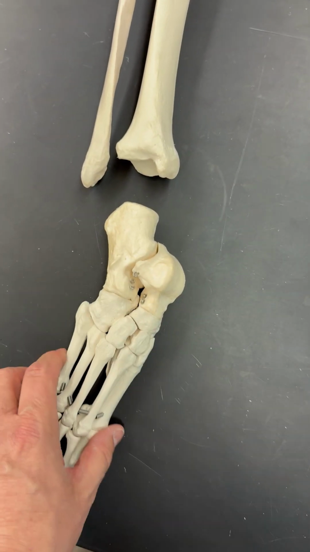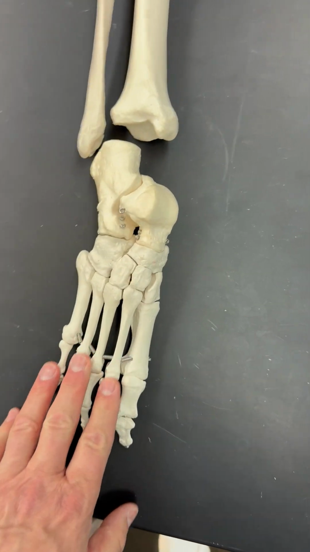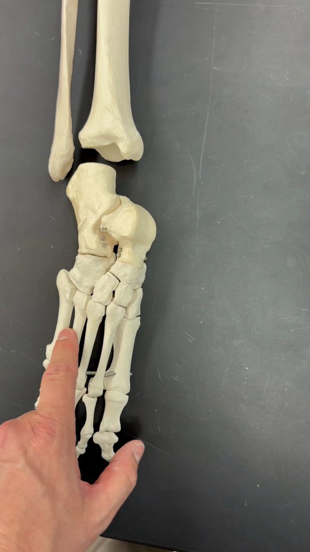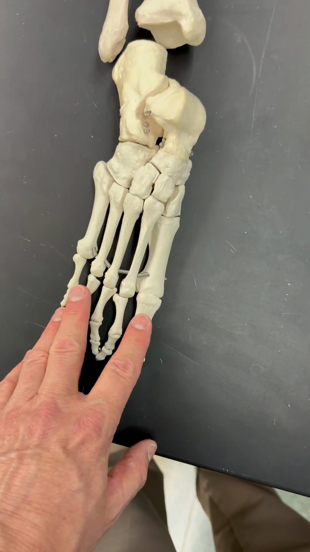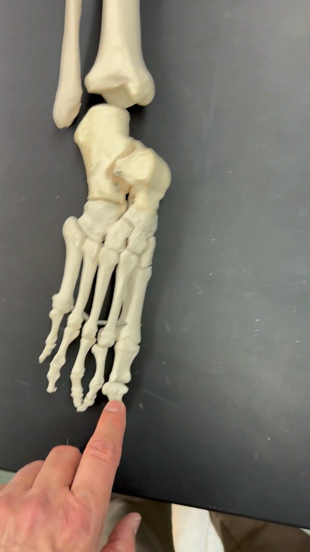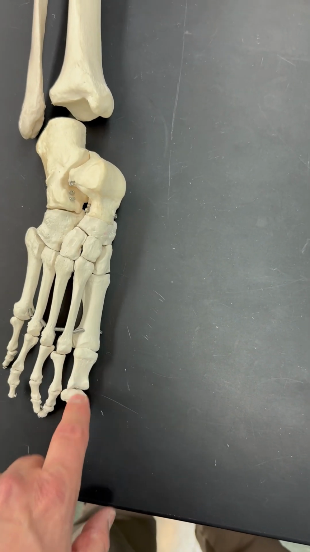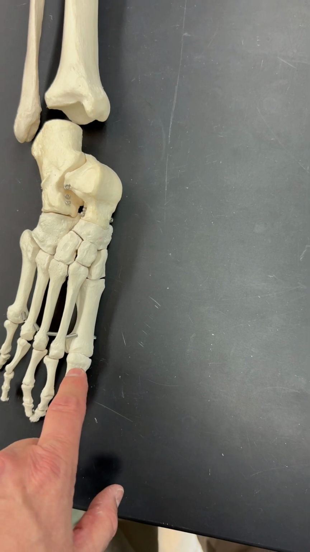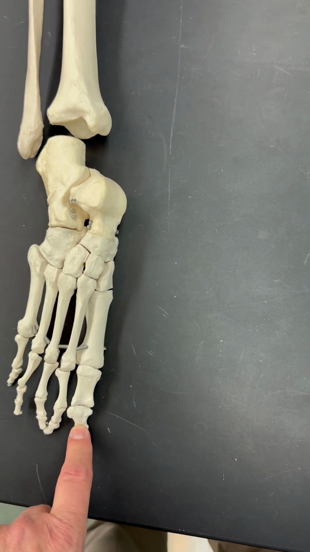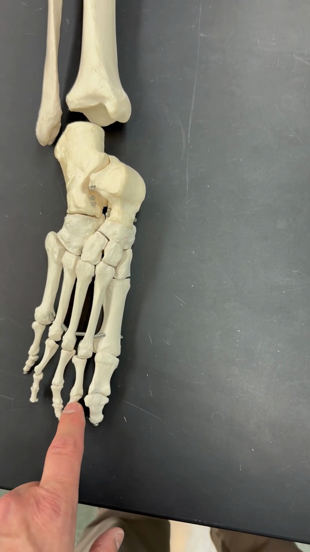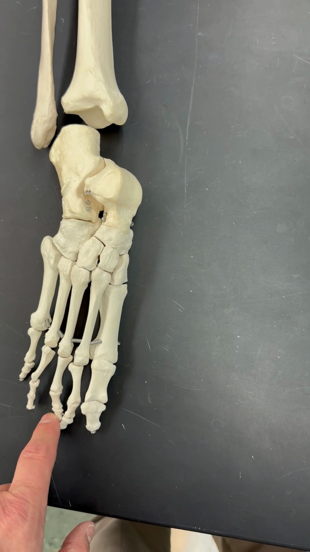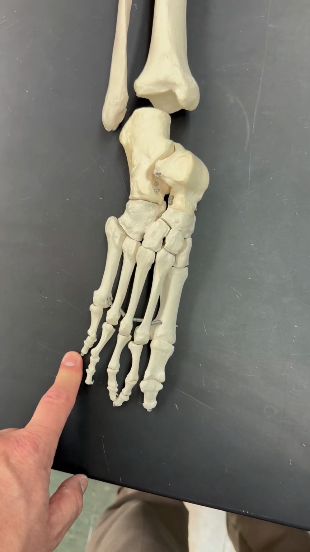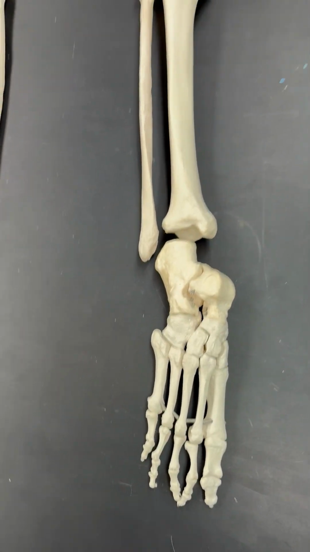And there are your tarsals. Then we have the metatarsals here, and they're numbered 1, 2, 3, 4, and 5. Then we have the phalanges. Here's the big toe, called the hallux, and we have 2 phalanges for the big toe and 3 phalanges for all the other toes. So we have proximal and distal phalanges for digit 1, and then proximal, middle, and distal for digits 2, 3, 4, and 5.